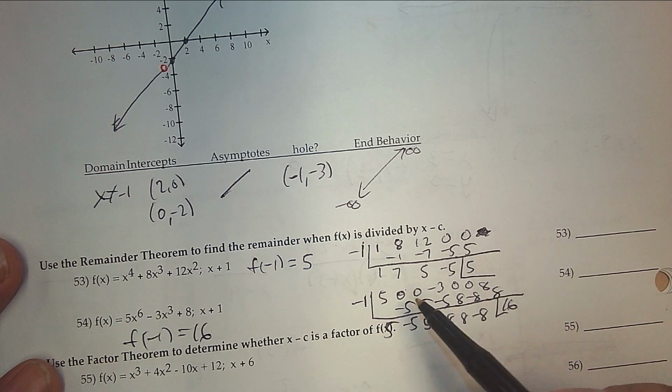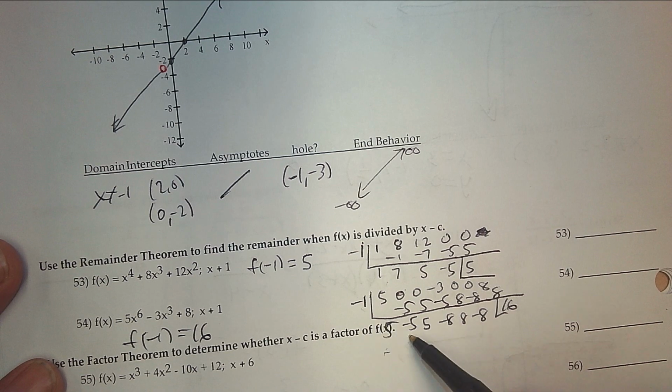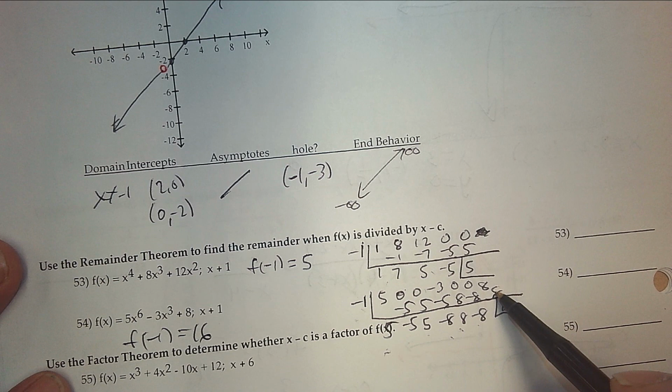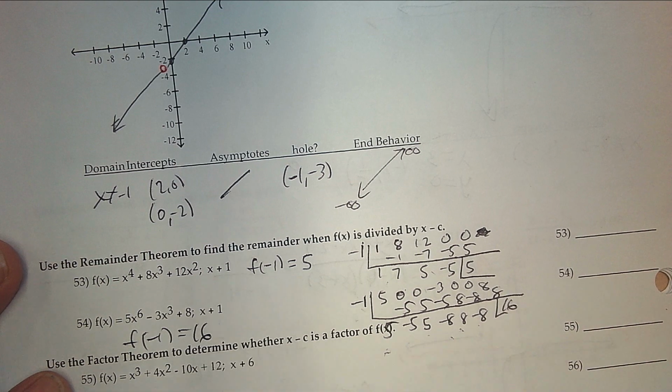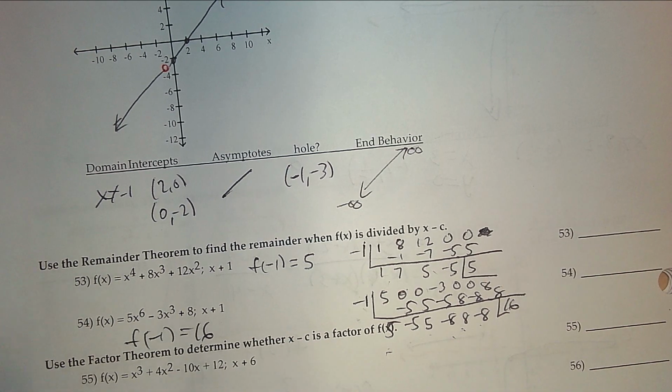Let's see, 5, negative 5, positive 5, negative 5, negative 8, negative 8, and negative 8, and 8, 16. Yeah, because if I plug in negative 1, got it.